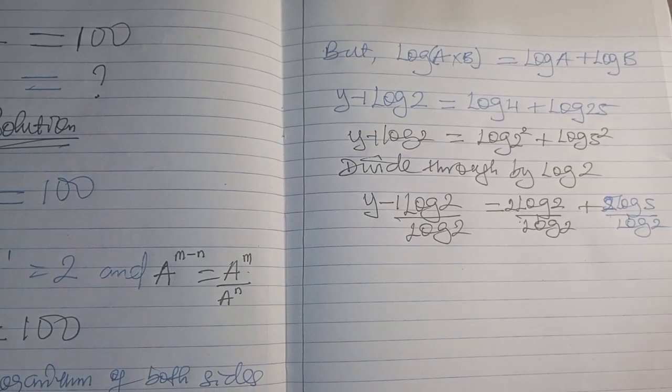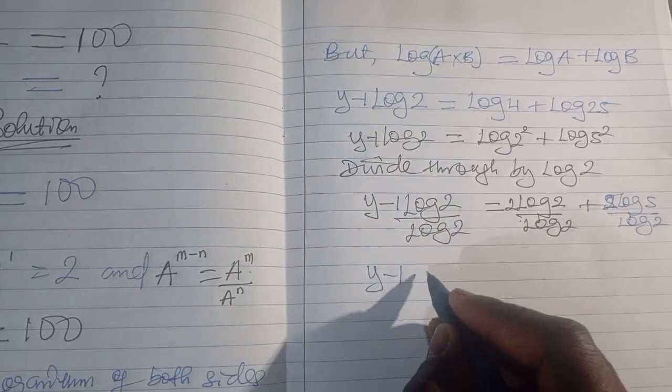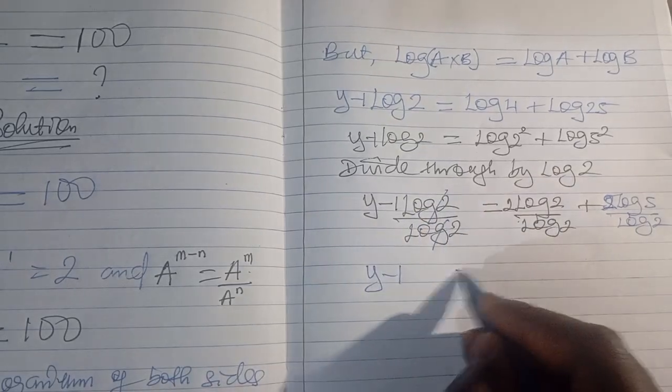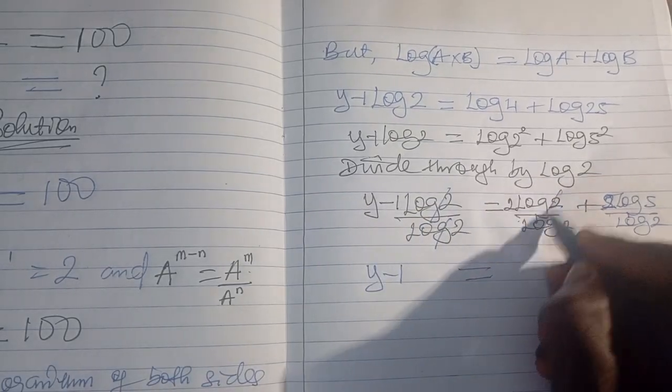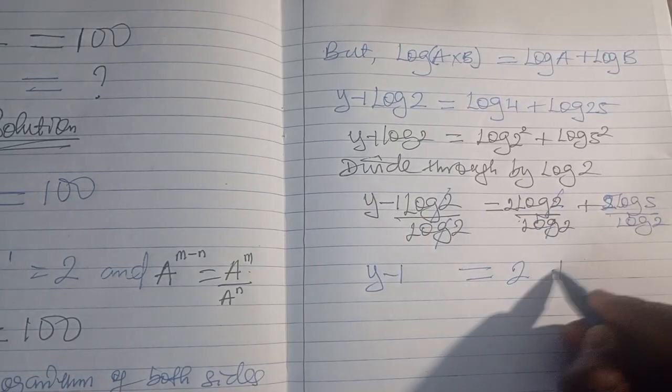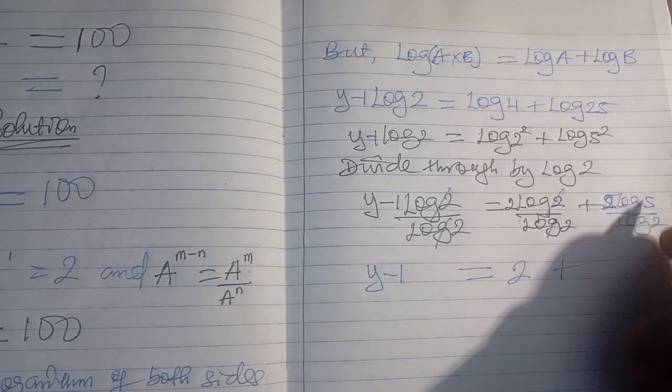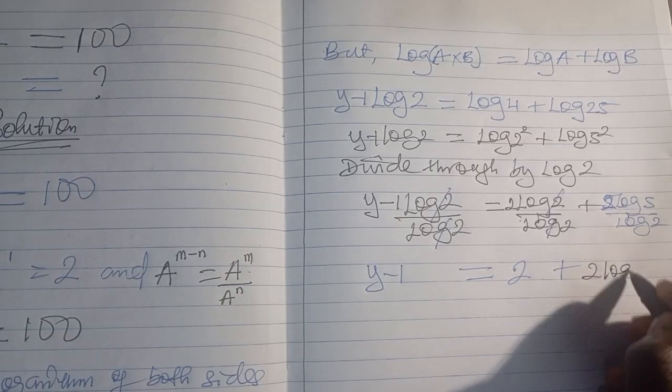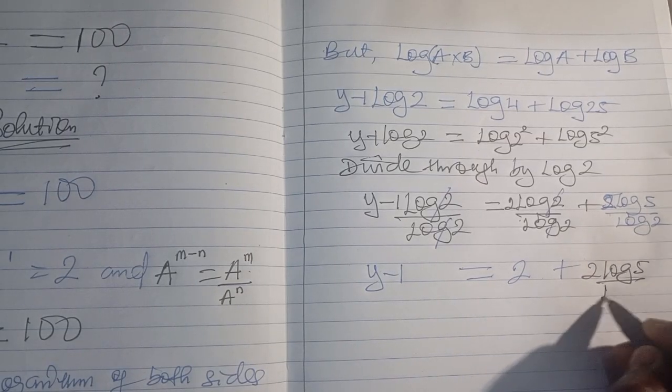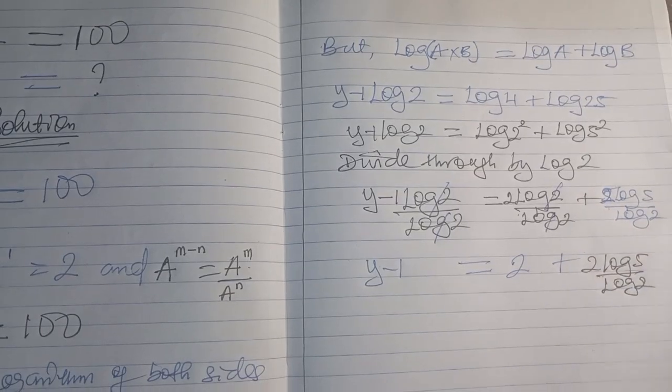So you have y minus 1, this can now cancel, equals, this will go also, 2 plus 2 log 5 divided by log 2.